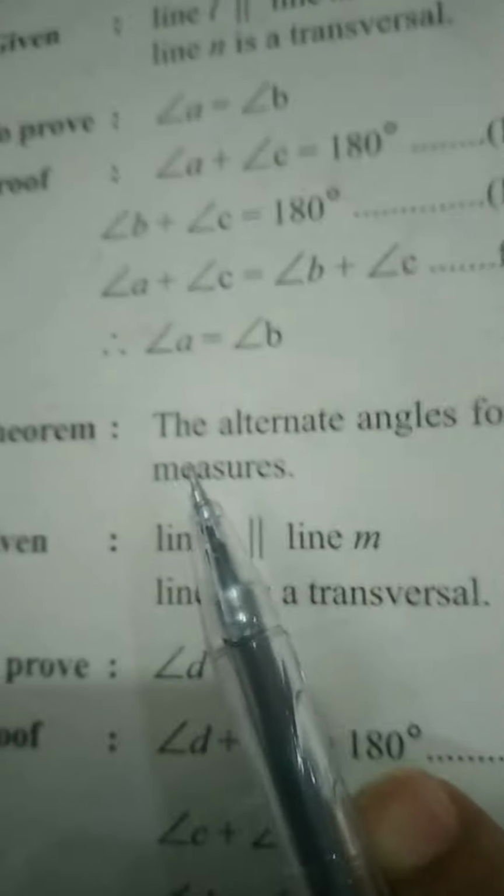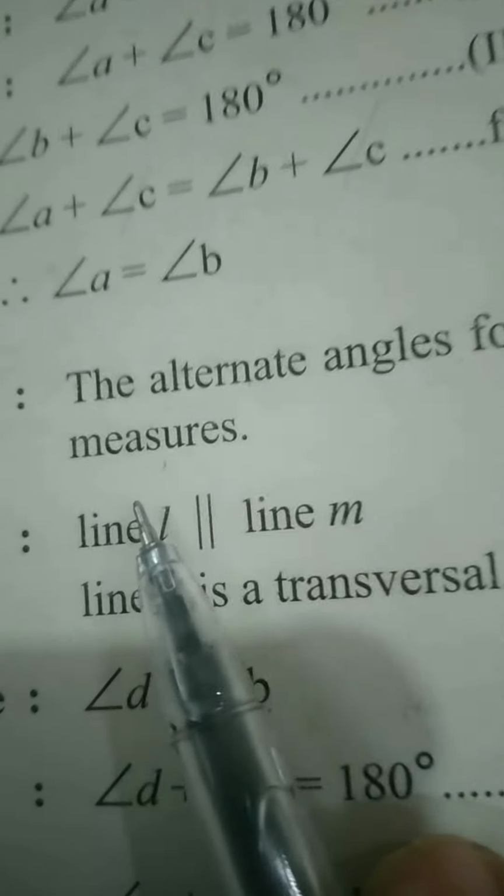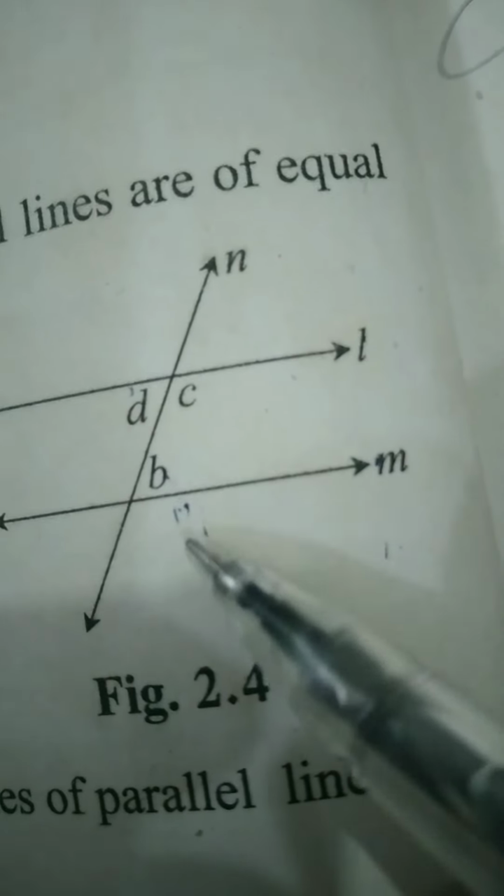Next is alternate angle theorem. The alternate angles formed by a transversal of two parallel lines are of equal measures. Means if L and M are parallel lines and N is the transversal, then alternate angles D and B are of equal measures.